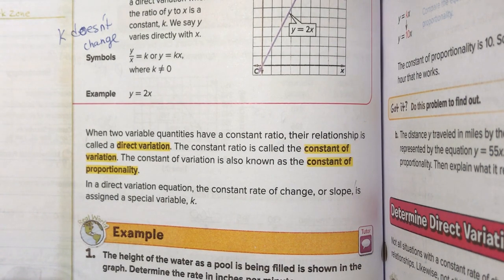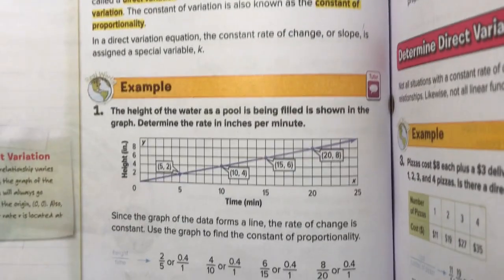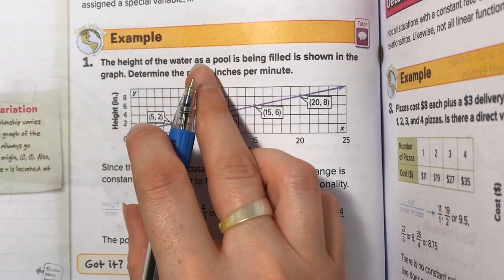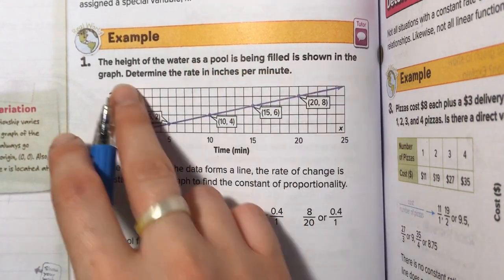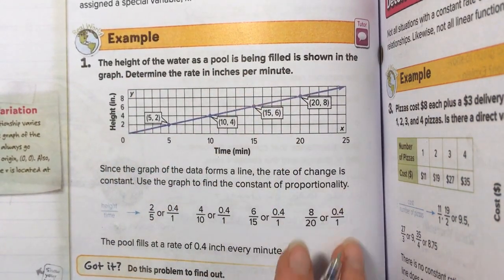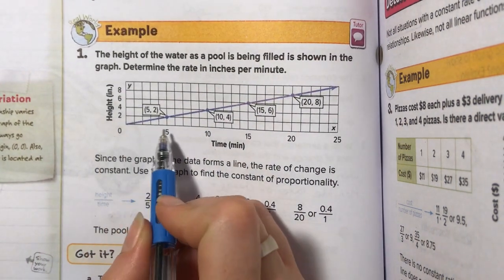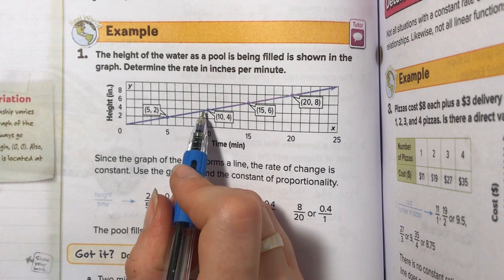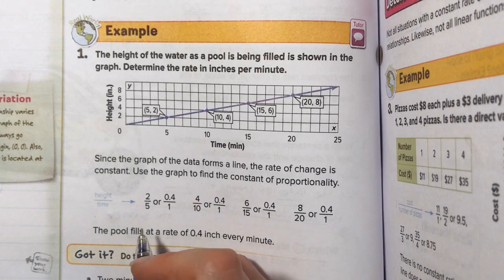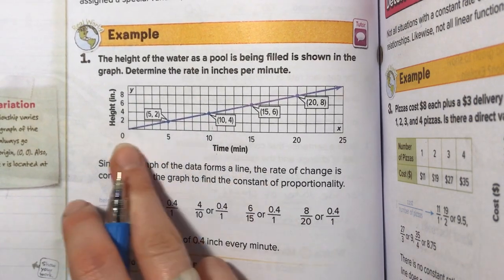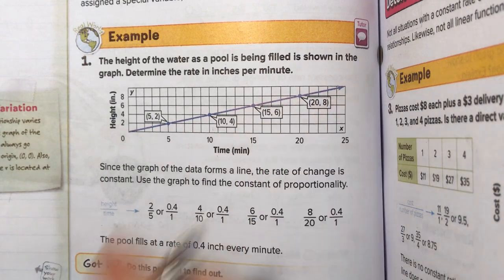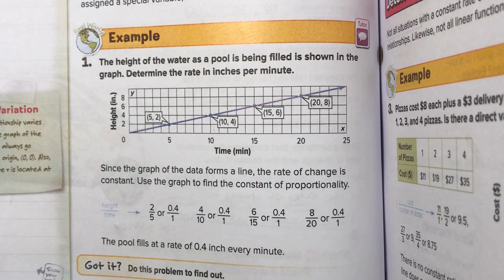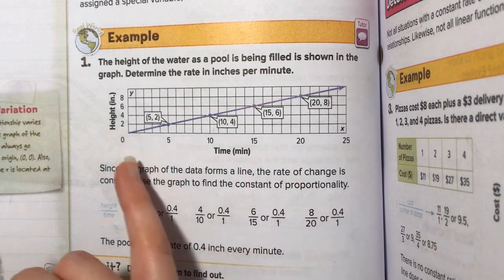All right? So let's look at example 1. Don't worry, it's not as hard as it's sounding. The height of the water as a pool is being filled is shown in the graph. Determine the rate in inches per minute. Okay, so here's the time, and it was filled 2 inches. 10 minutes, we had 4 inches, and so on. Since the graph of the data forms a line, okay, it's proportional, and it goes through the origin, remember? Has to go through 0, 0. Okay, then we know this is proportional.